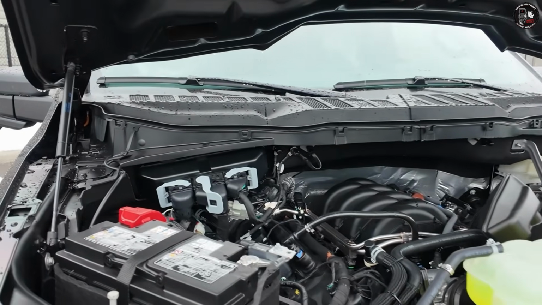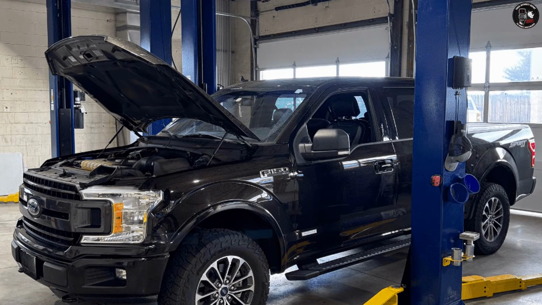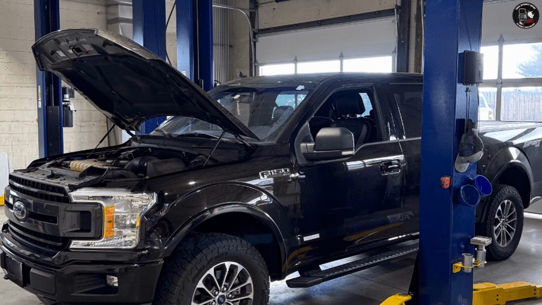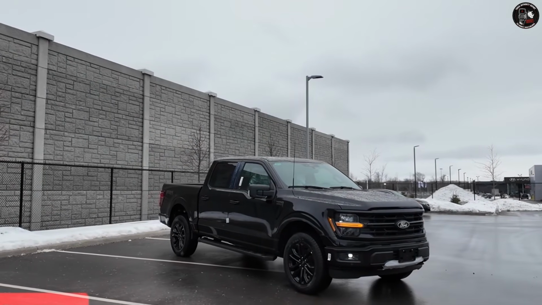Setting 2. Your transmission temperature gauge. It is in your truck right now and you are not looking at it. Do something after this video ends.